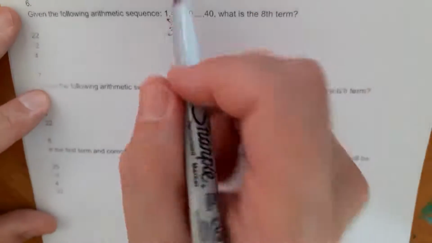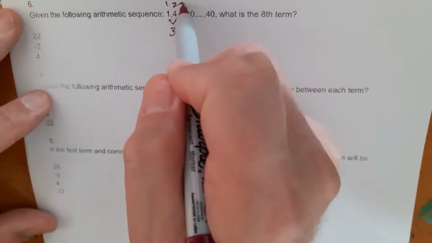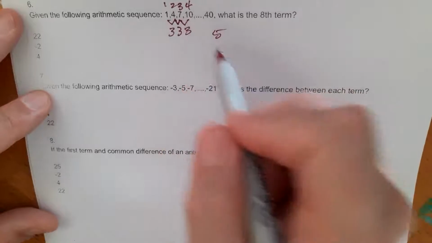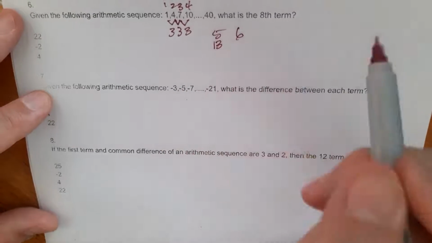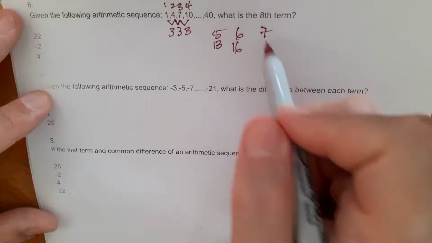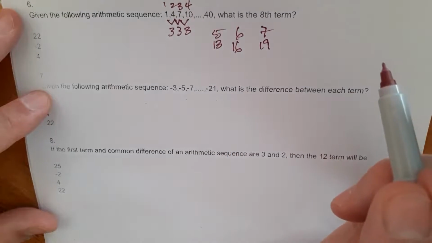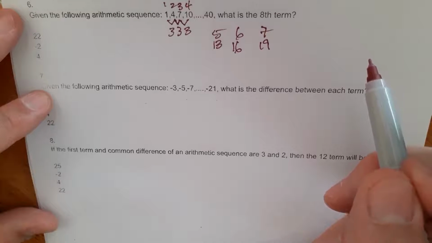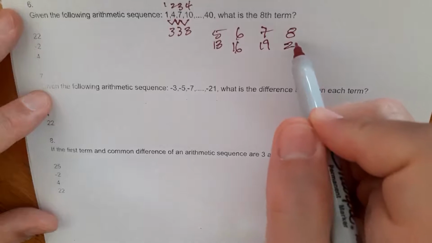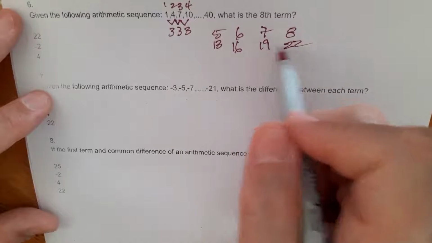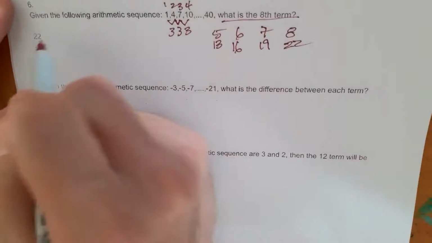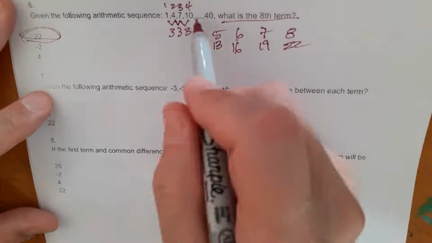So imagine this. We've got the 1st, 2nd, 3rd, 4th terms. What would be the 5th term? The 5th term would be 13. What would be the 6th term? 16. The 7th term would be 19. And the 8th term, there we go, is 22. 3 plus 19 is 22. So what is the 8th term? 22. We just drew it out, but let's say it's something large.